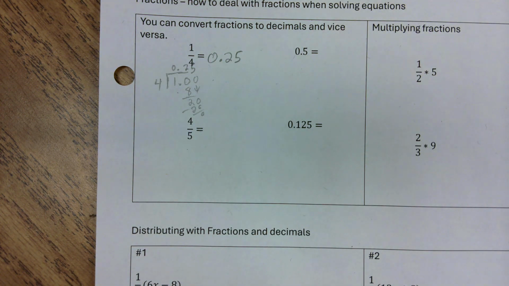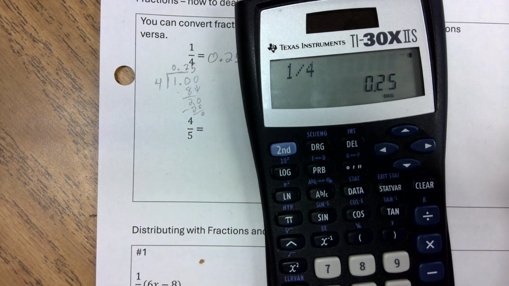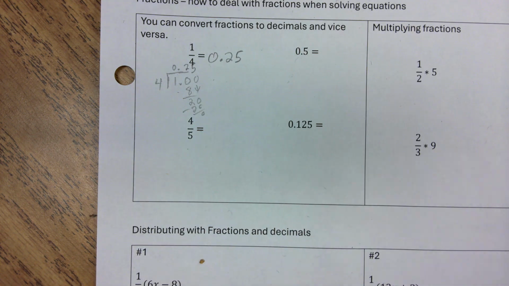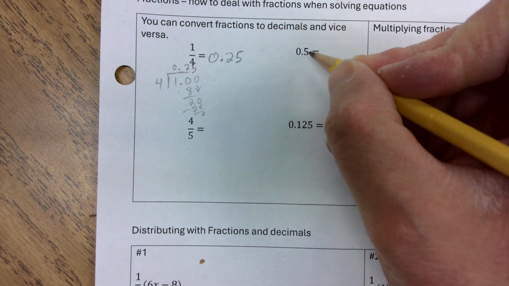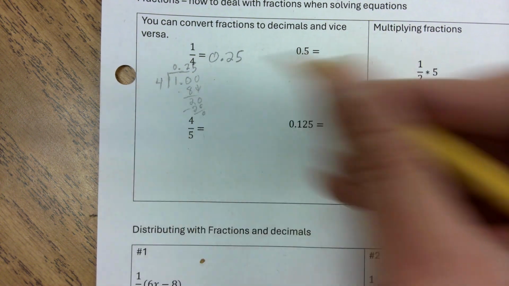If you do long division, right, you should be able to do long division. But if you're in a crunch, then you can just be like, I don't know, 1 divided by 4, 0.25. Super easy with a calculator, okay? Now, same thing. Actually, let's finish up with the fractions first.